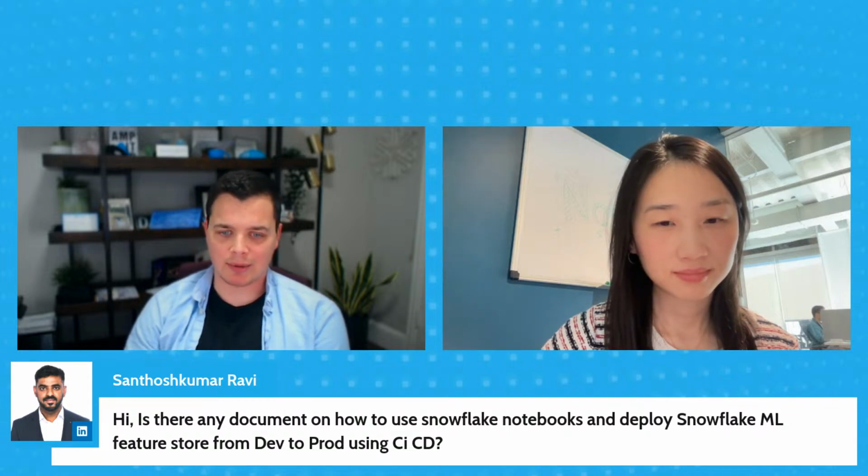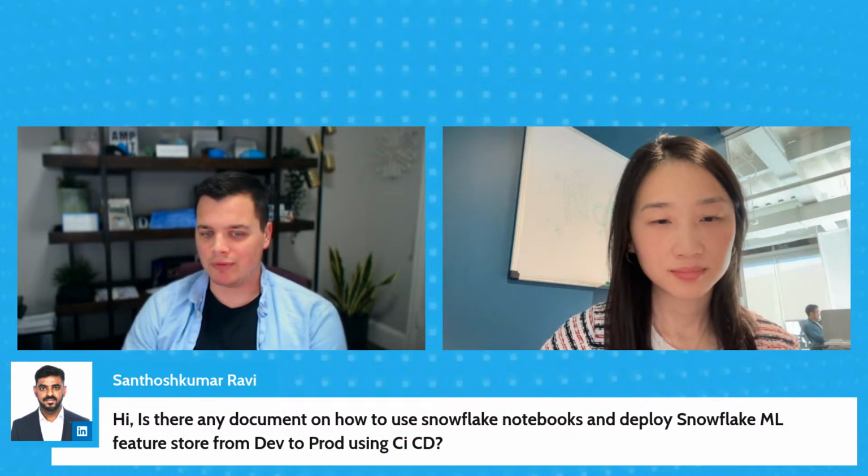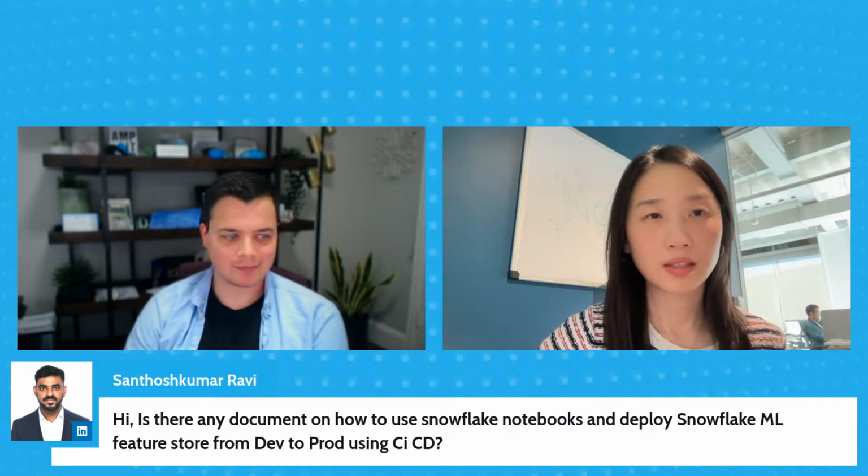Is there any document on how to use Snowflake Notebooks and deploy Snowflake ML feature stores from dev to prod using CI/CD? Yeah, I think we actually might have a sample in our public GitHub repo. I think we have a couple of examples of using notebooks in tandem with ML and feature store. So yes, and I have it up on my screen actually.